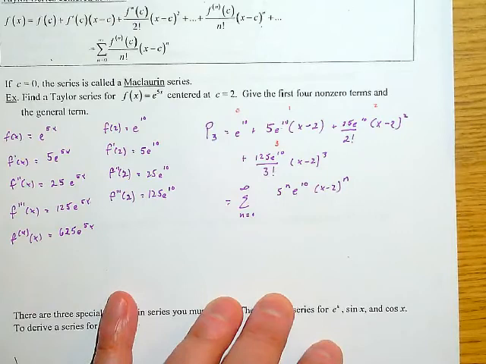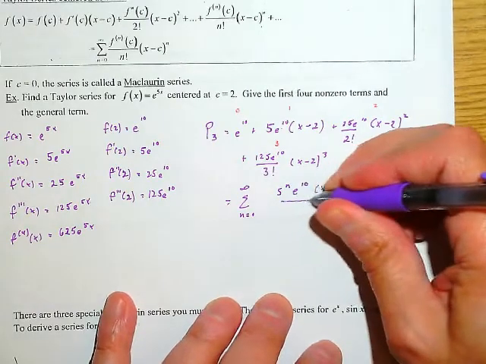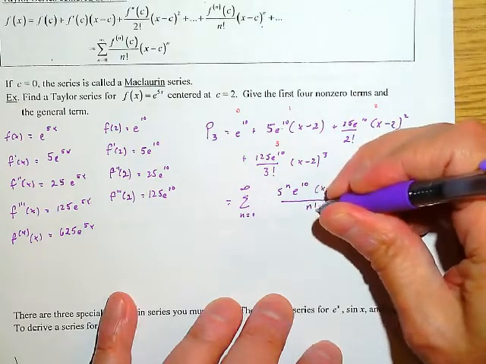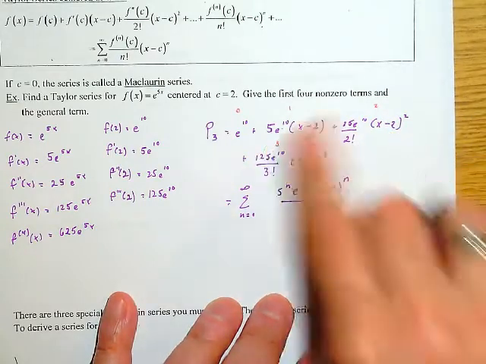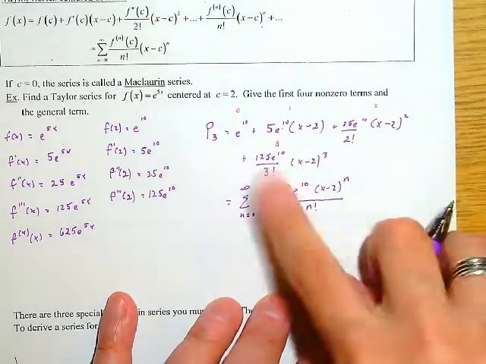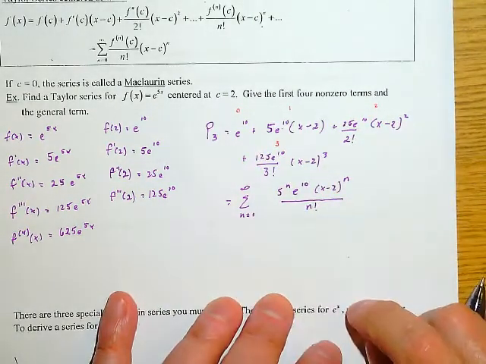And then what else do I need? Divided by n factorial, because that's to the 1 power, right? You need to put a 1, or sorry, over 1 factorial, 2 factorial, 3 factorial. 1 factorial is 1, that's no biggie.